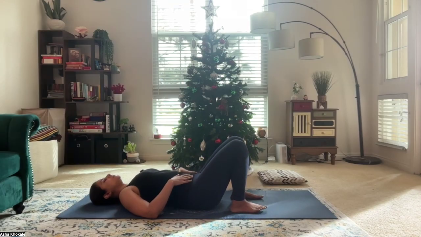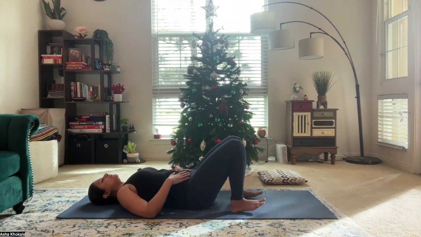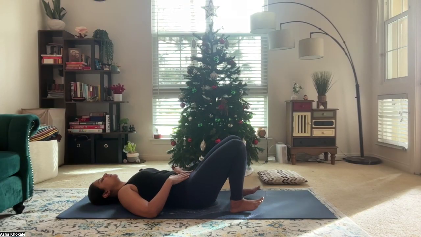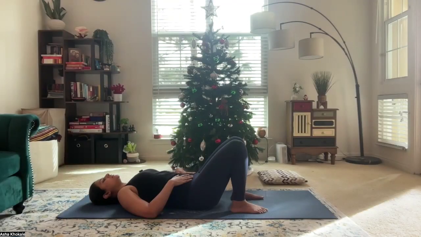So let's do this together. First, take a long inhalation. Exhale, tilt your pelvis down, lift your tailbone up and rest on your heels. Your toes are off the ground. And down and release. About 10 rounds here.